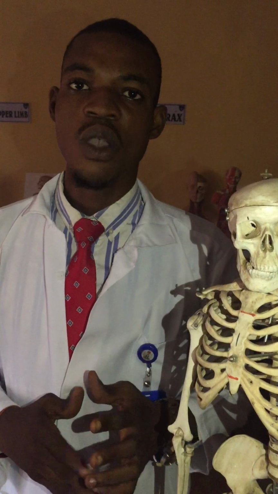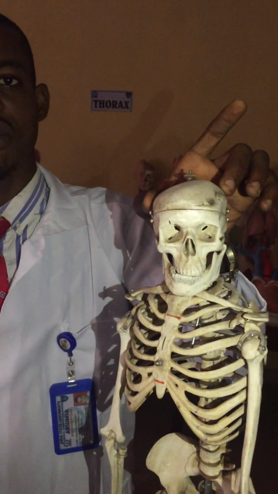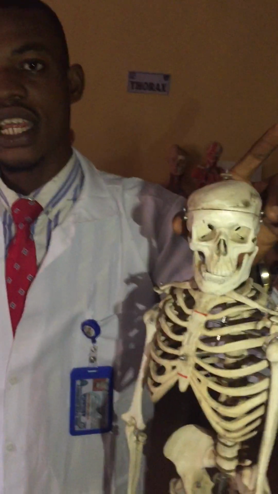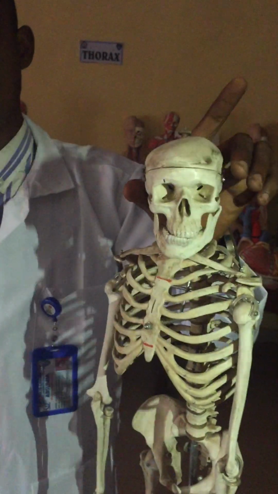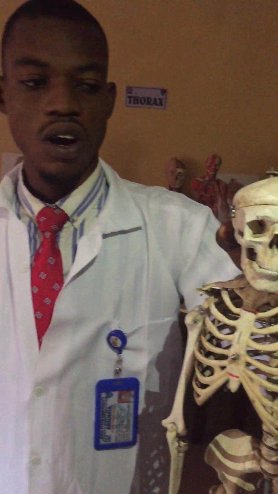I believe with time, we are going to look at the clinical importance of each of these bones, the muscular attachments, and also the innervations of their muscles.